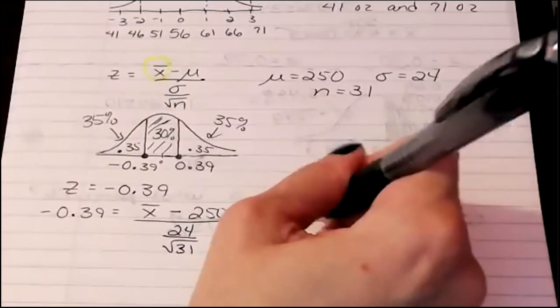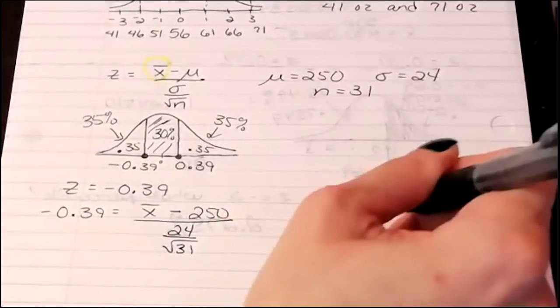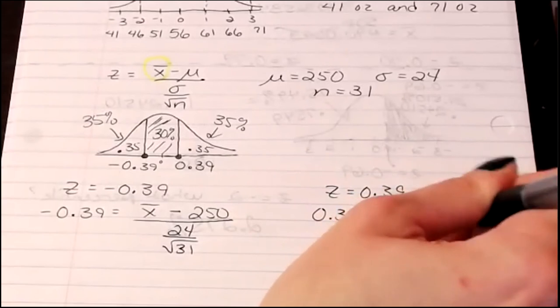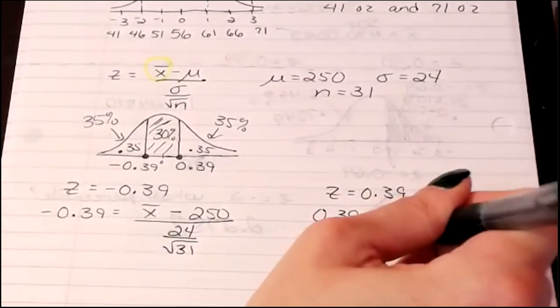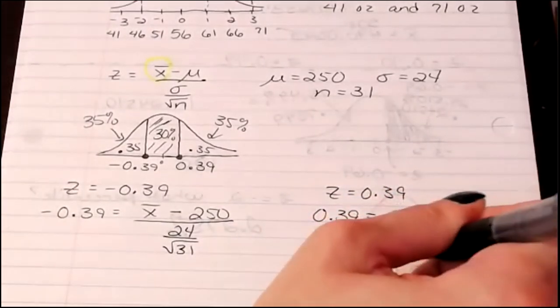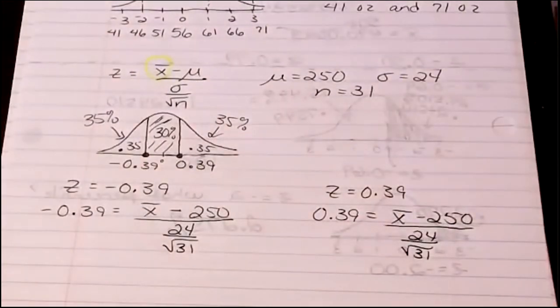I have a question before we go on, so it can make sense. Anytime you have to find the middle, if one side is 35 and the other is negative, you automatically know the other side would be positive, whatever you found? Yes, and that is because our normal distribution curve is symmetric about the mean. So yes, absolutely.